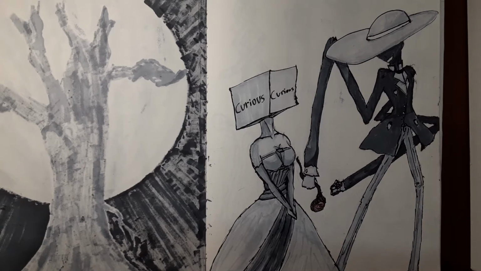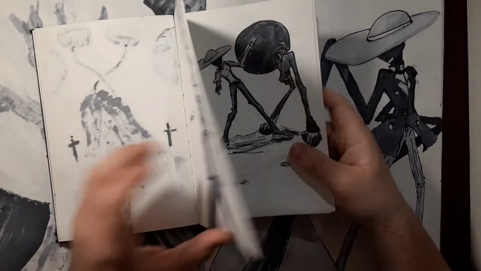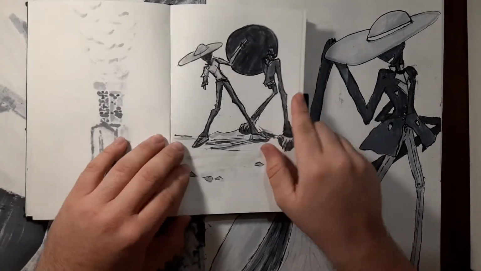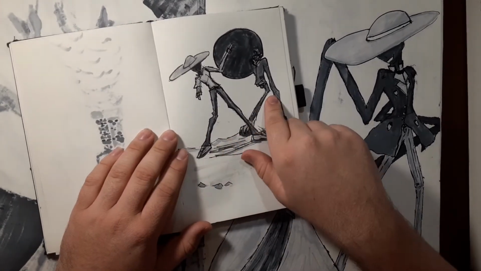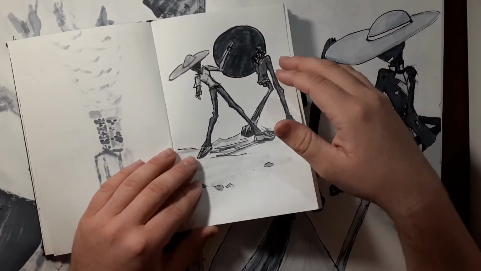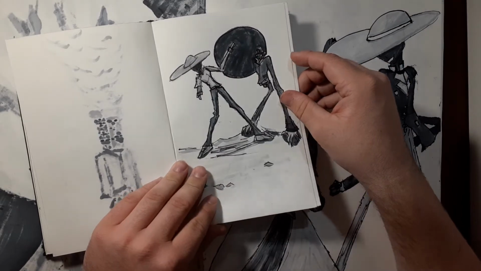What I did is I had a little notebook, and I was just drawing random things in it, and I had an idea of elongating limbs and just making weird characters out of it. And I really like this one.